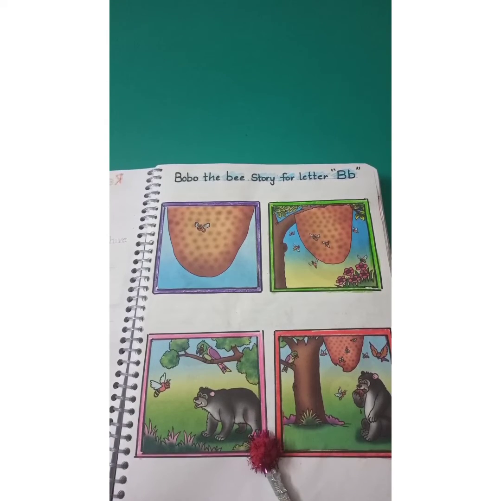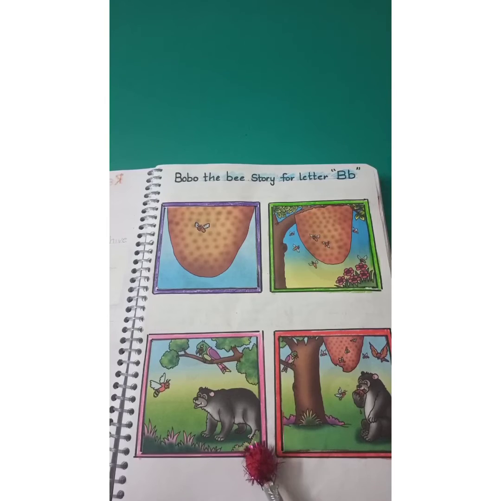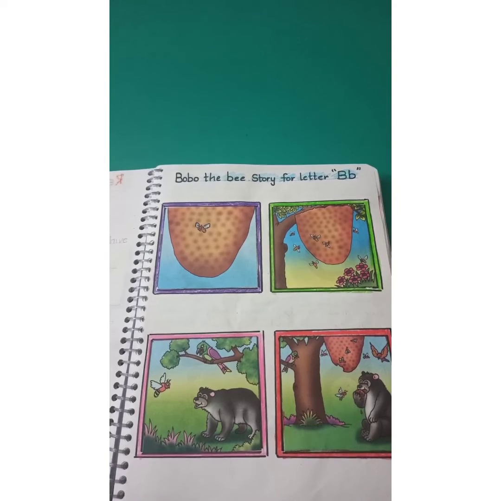So, my dear children, in this story, the words Bobo, bear, bird, beehive start with letter B. Now it's your turn to speak and revise this story.